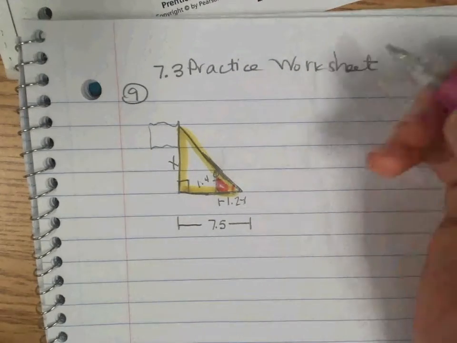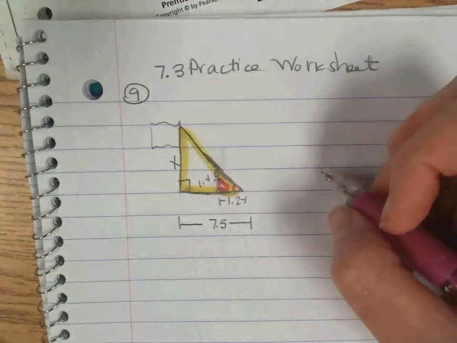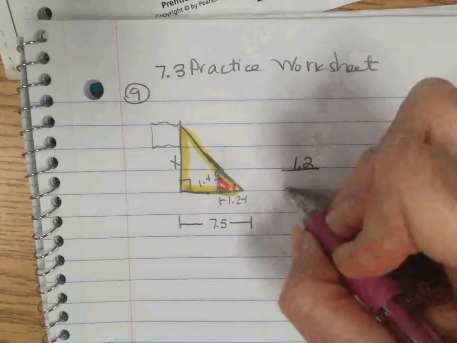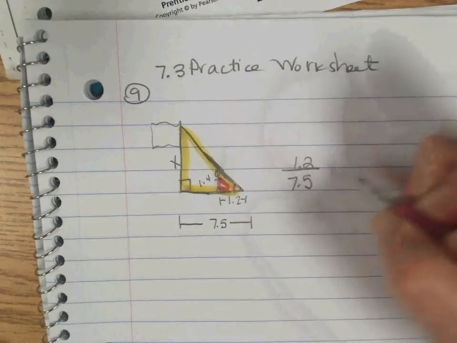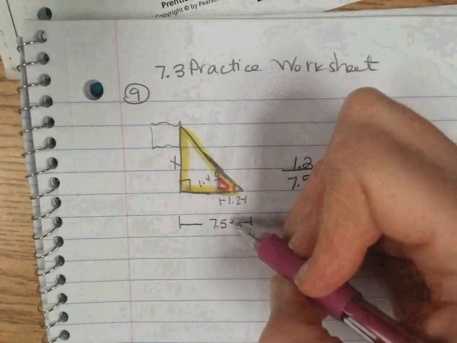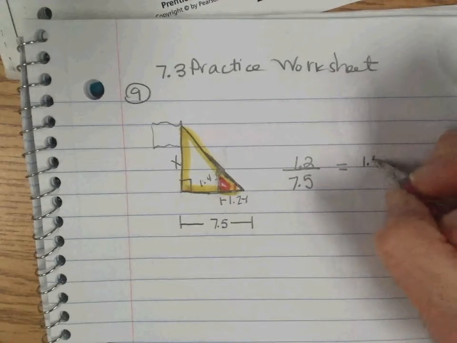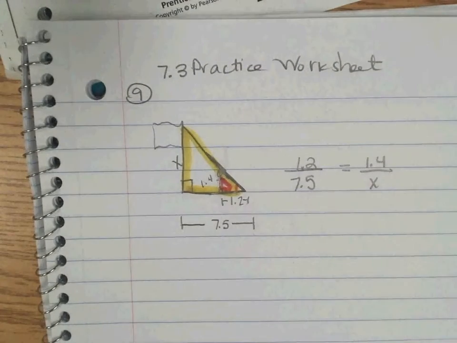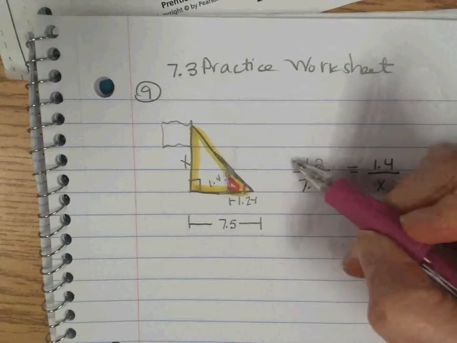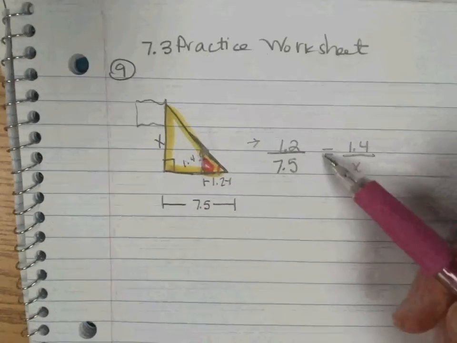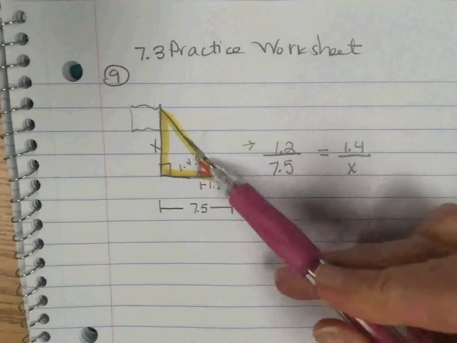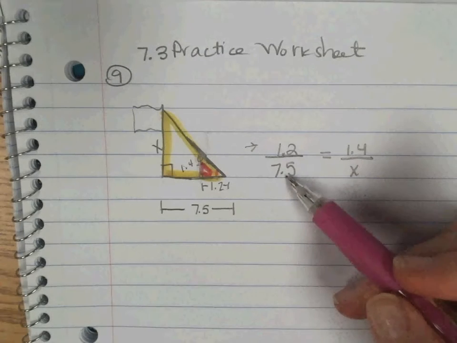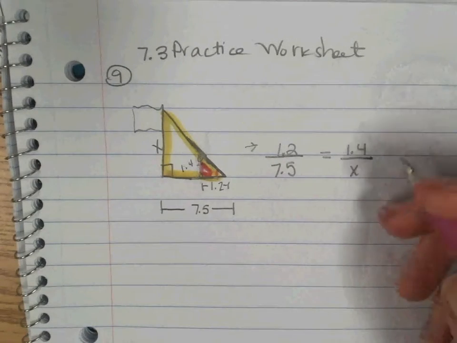Because they're similar, now we also know that the sides then would be proportional. So if we do this 1.2 meter side compared to the 7.5 meter side, and then we look at the heights, so the 1.4 compared to the X. Now, it's important where these go. So you notice that on the top we have both of the measures from our smaller triangle, the pink triangle, and then the denominators are both the measurements from our larger triangle.